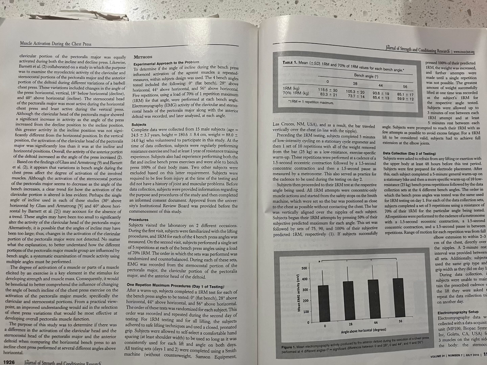Electromyography setup. Electromyography data were collected with a data acquisition unit, MP100, Biopac Systems Incorporated, Goleta, California, USA, from 3 muscles on the right side of the body: the sternocostal portion of the pectoralis major, the clavicular portion of the pectoralis major, and the anterior head of the deltoid.